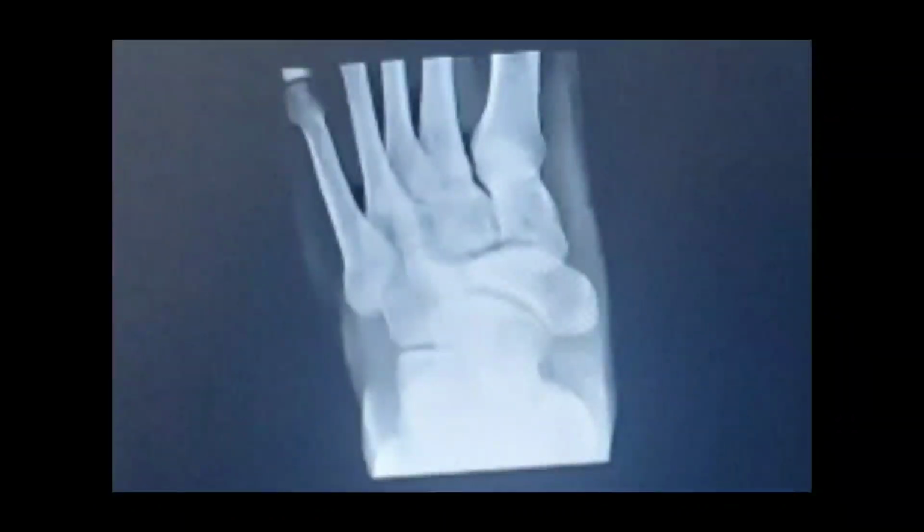For clear understanding, again, this is an AP projection of the foot, where you can see a small, thin, flattened navicular bone, and this is because of avascular necrosis. It appears sclerotic, and it also appears thin. Sometimes it appears fragmented, usually seen in childhood, and this may be associated with soft tissue swelling as well. So this is Kohler's disease, which can be seen on simple radiographs.